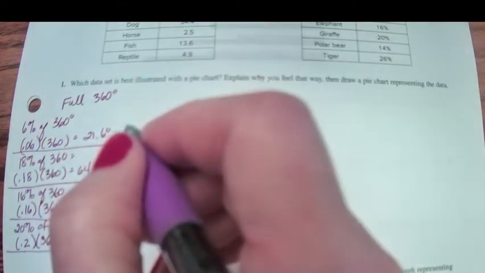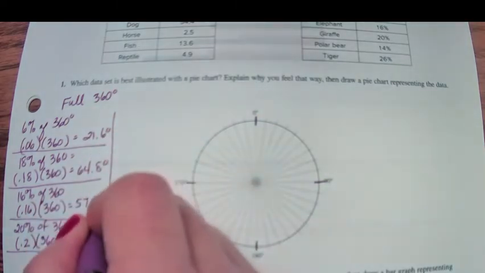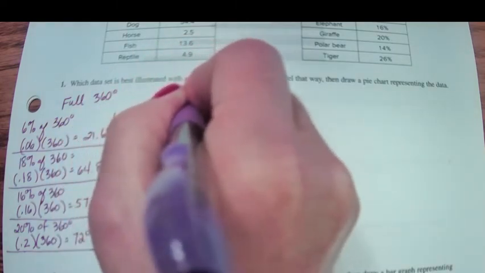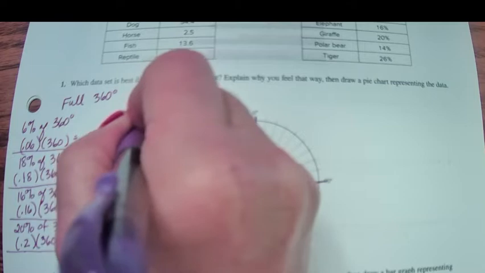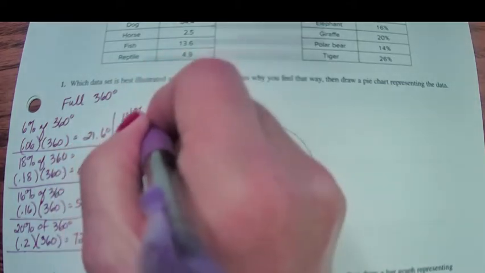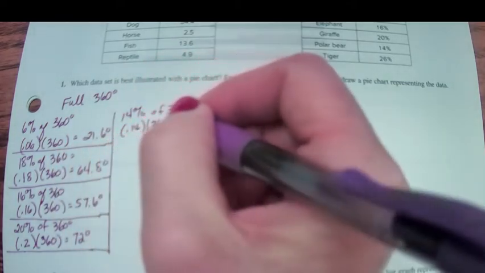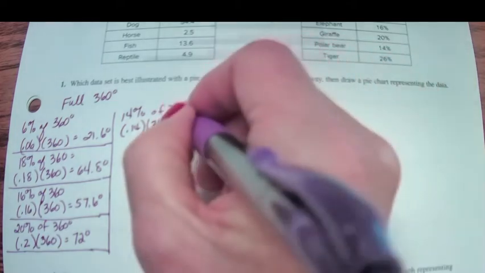Let's go over here for 14% polar bear. 14% of 360 degrees. 0.14 times 360 is 50.4.